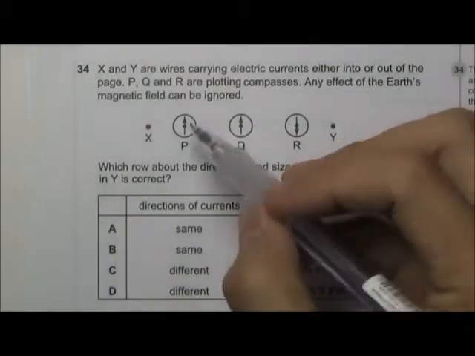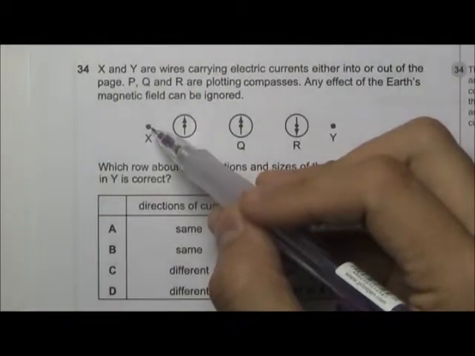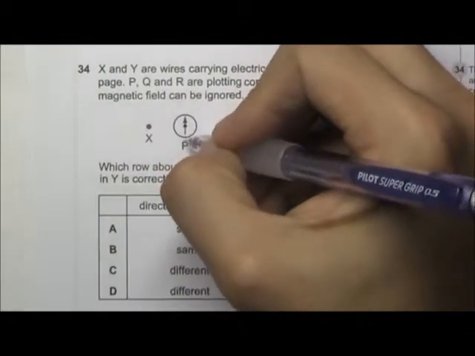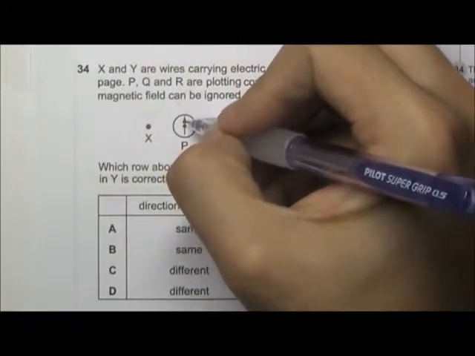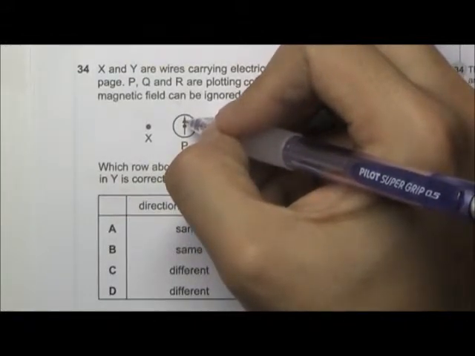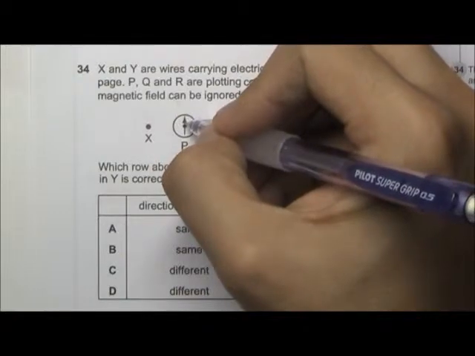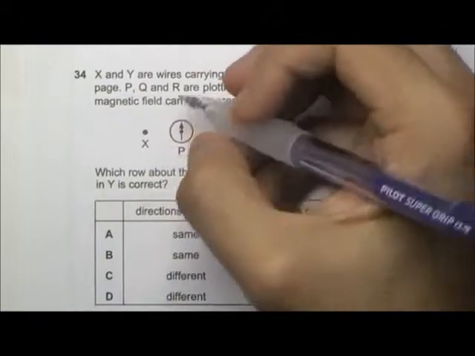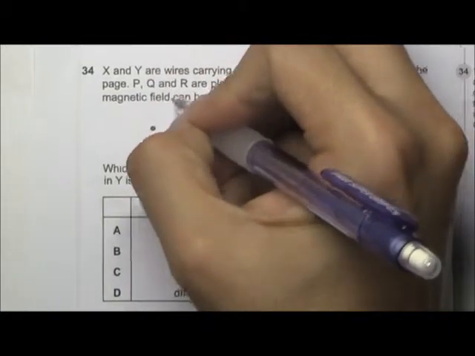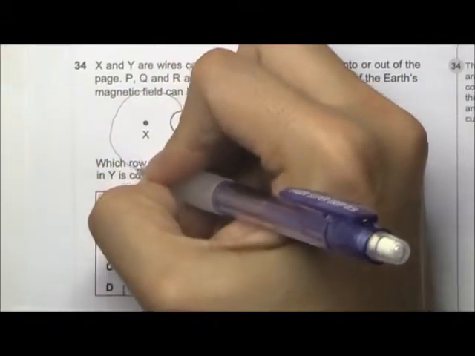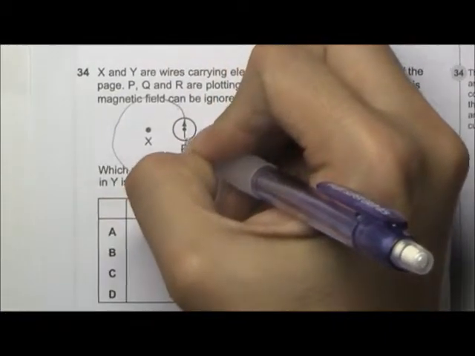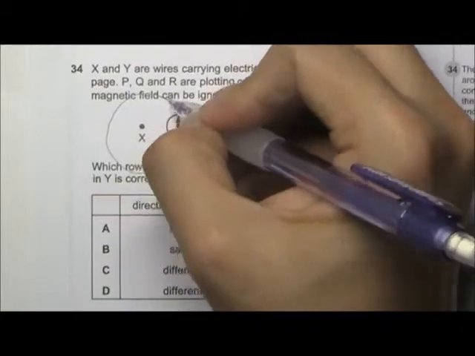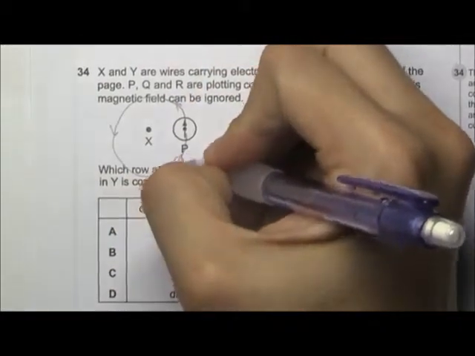Okay, we have a compass that is placed beside wire here. So the compass is pointing upwards, so it must have been pointing in the direction of the circular magnetic field that is caused by the current flowing in wire X. So in this case, we can see that the circular magnetic field that is caused by the current in wire X must be flowing in an anti-clockwise direction.